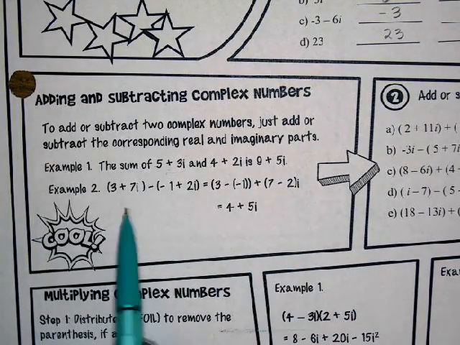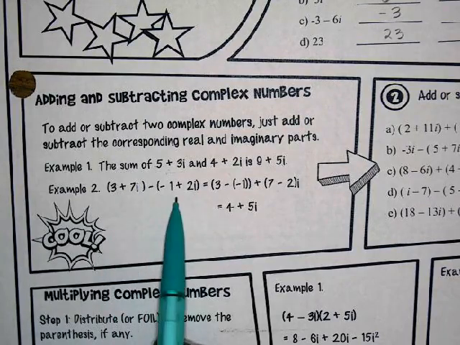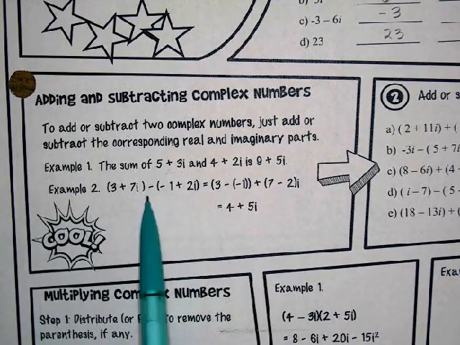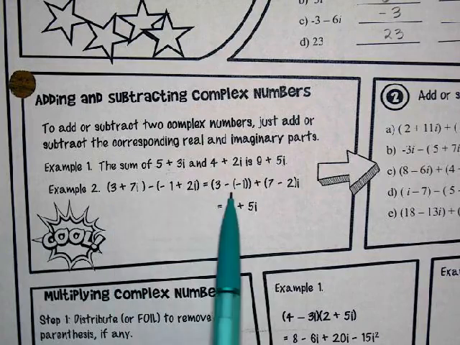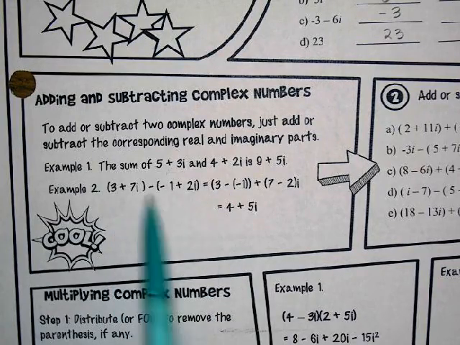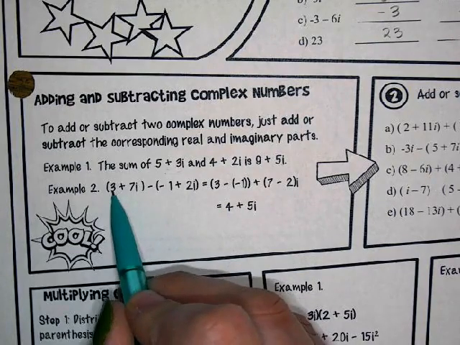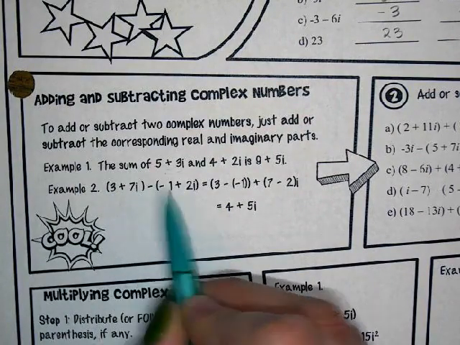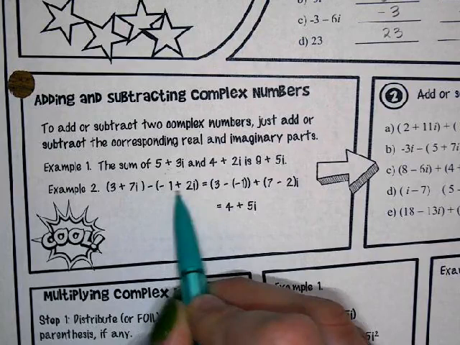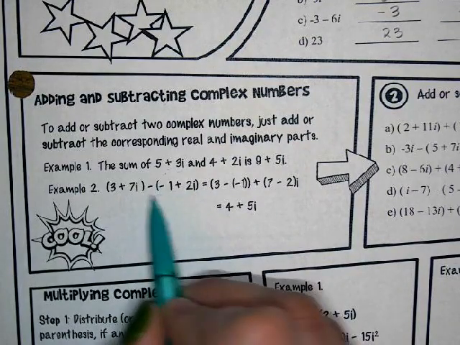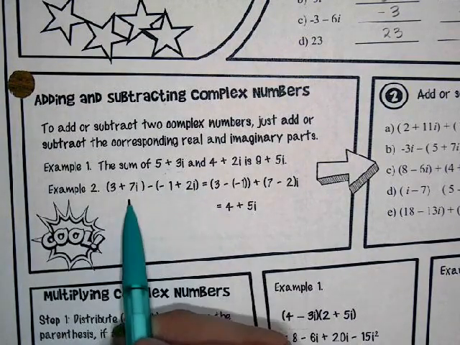Okay, now they gave us a more complicated version for this next one because they have alternating signs. So I'm not even going to look at this part where they showed their work. But if we had 3 plus 7i minus -1 plus 2i, whenever you see complex numbers, they're always going to put it in parentheses.